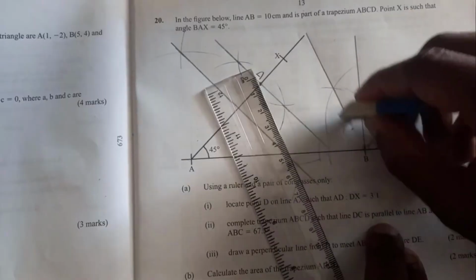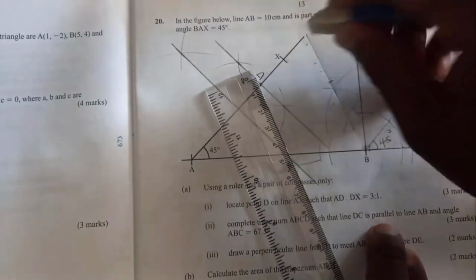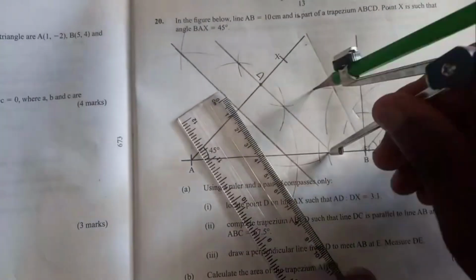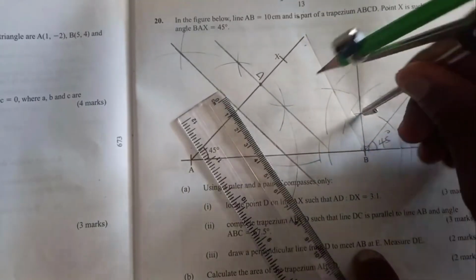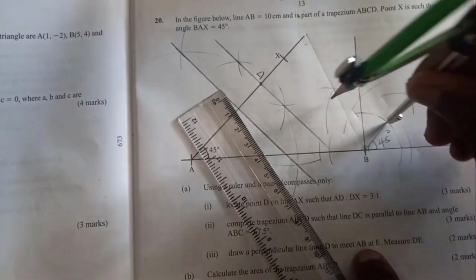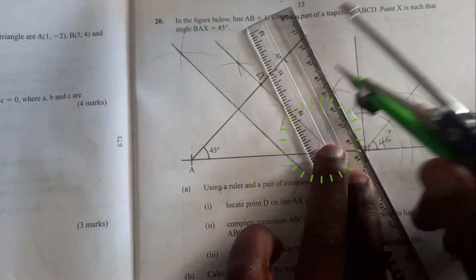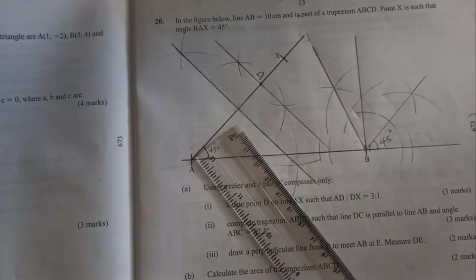Draw it properly. We draw the arcs again here. Yes, otherwise okay.